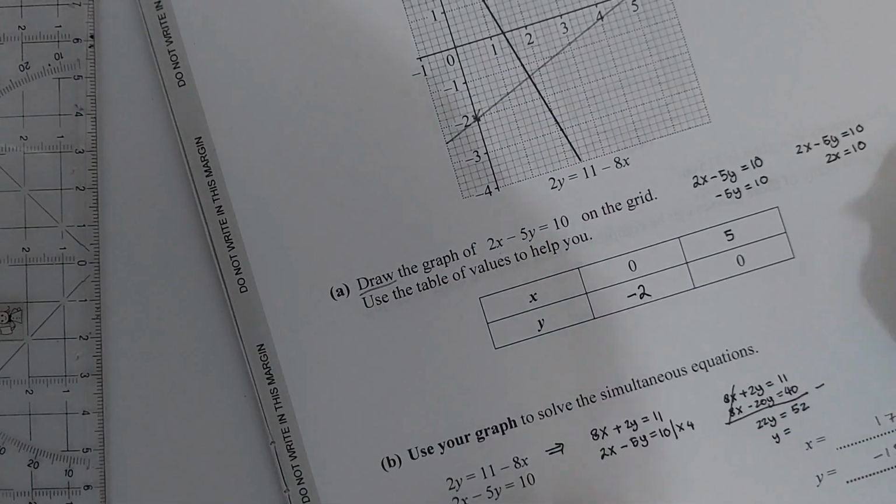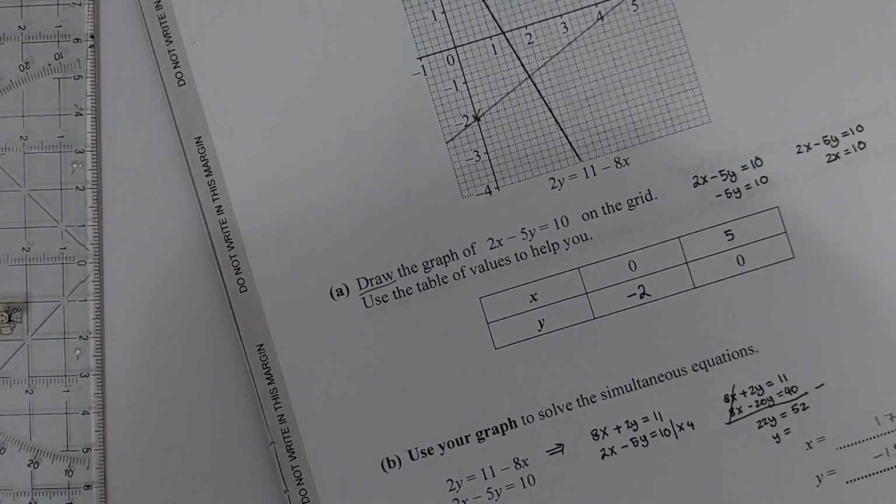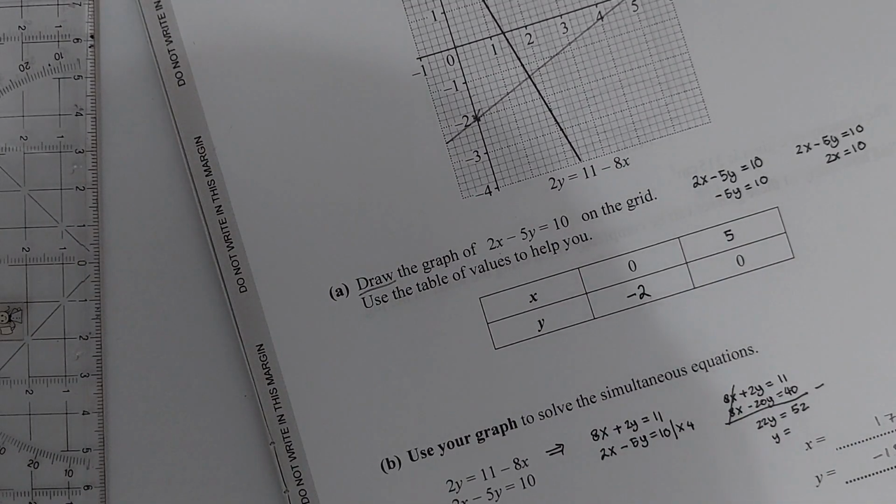And then it means the y will be 52 divided by 22. 52 divided by 22 will be equal to 2.3. That one is quite weird.